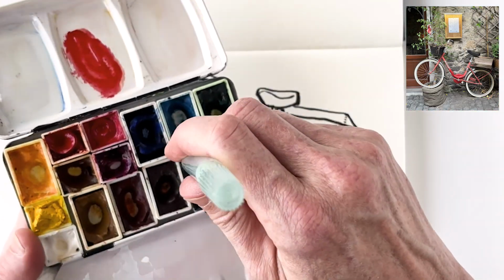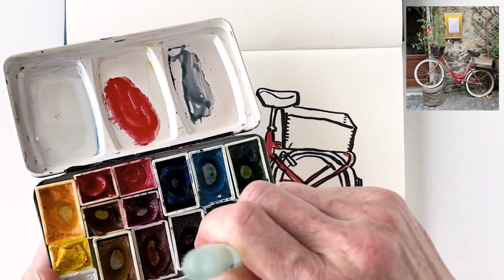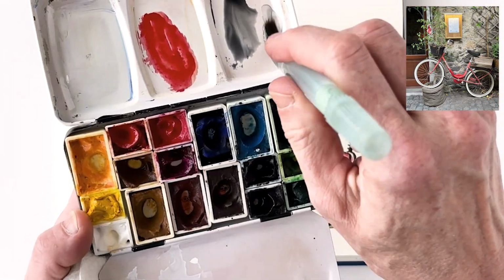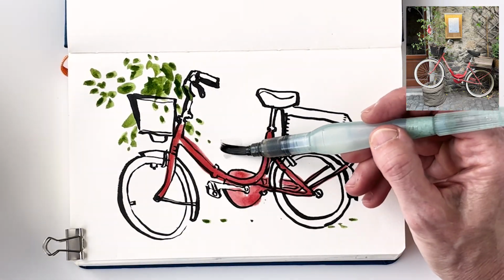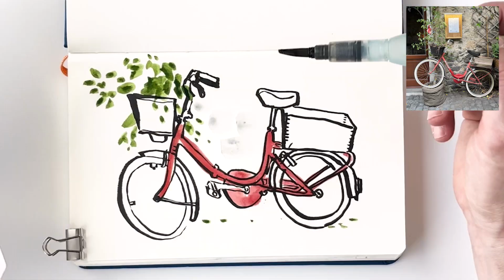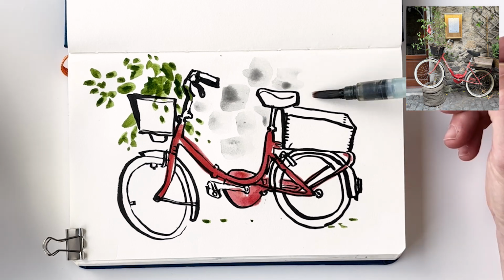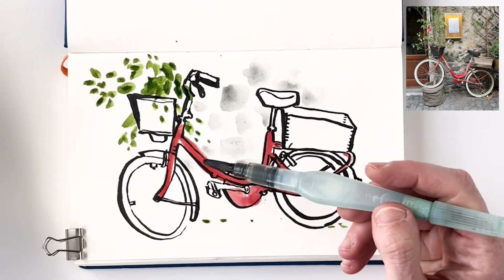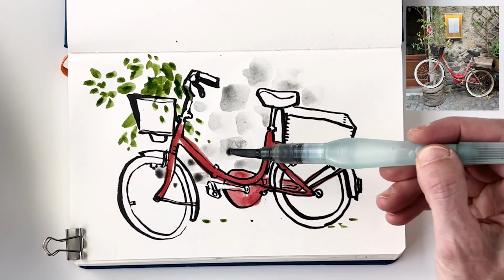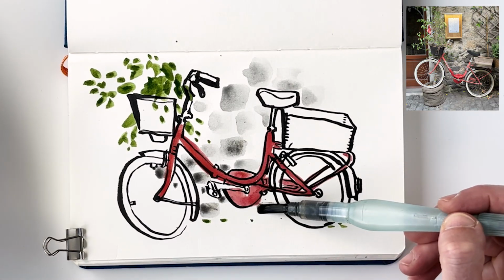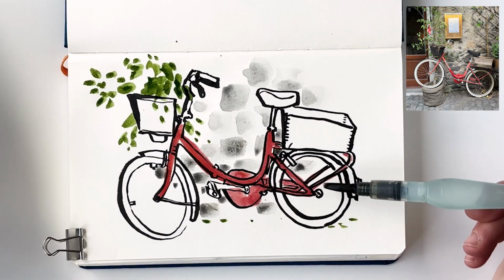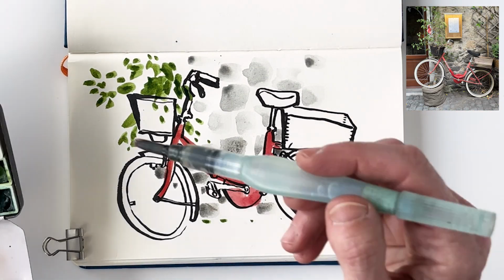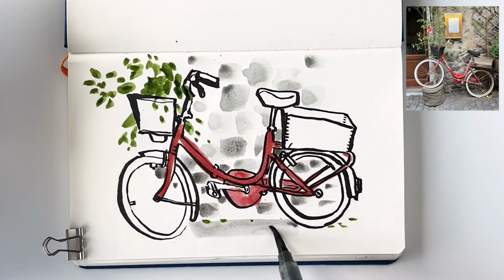Apart from the leaves, I want to give a bit more context. And I do that by quickly painting shapes for the bricks in the wall. I use the side of my brush for them. And the whole thing now is kind of floating on the page, so a drop shadow will change everything.